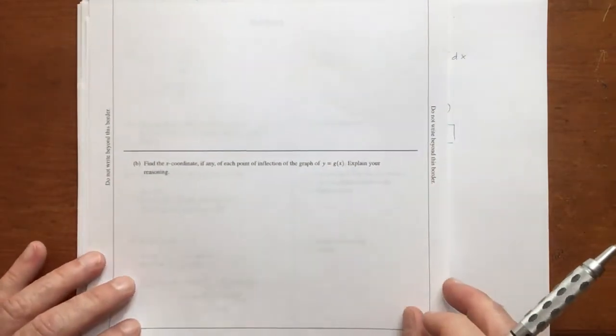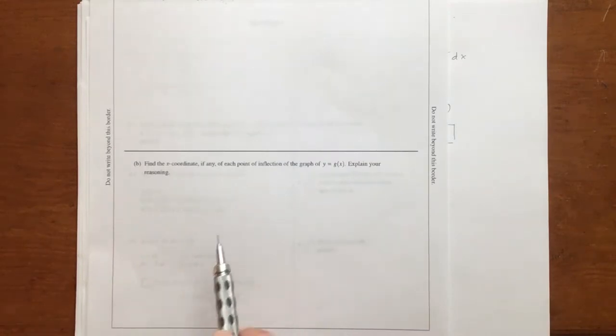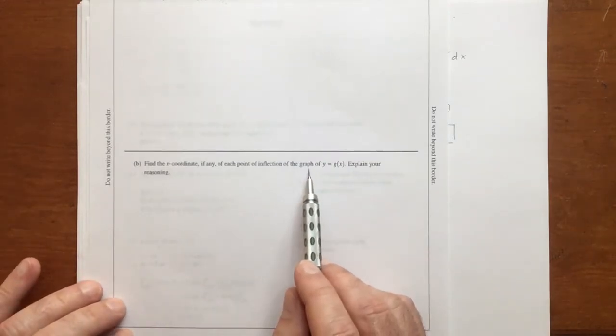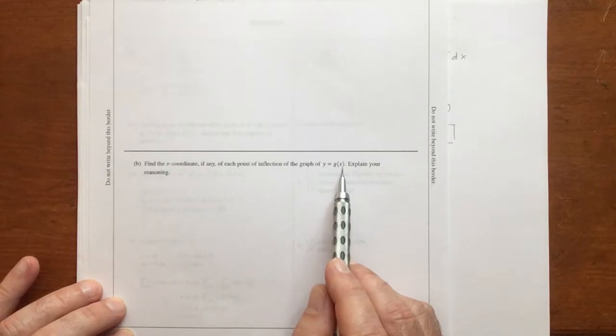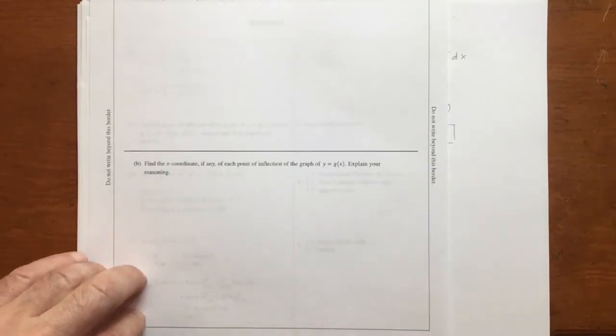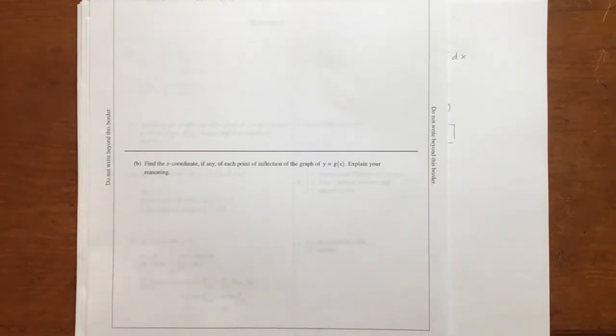Part B. Find the x-coordinate of a point of inflection of the graph of y equals g of x. Okay, so we have to remember what a point of inflection is. It's where concavity is changing. There's a second part to that. We have to have either a second derivative that is 0 or is undefined.